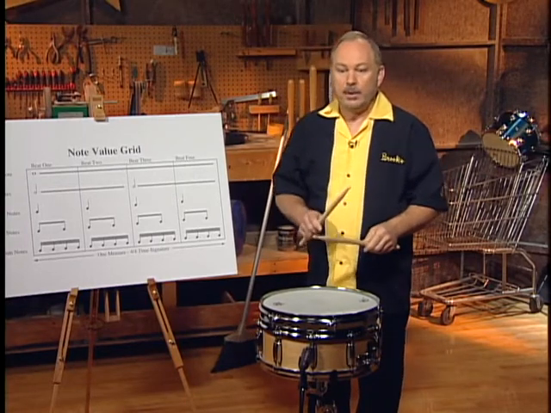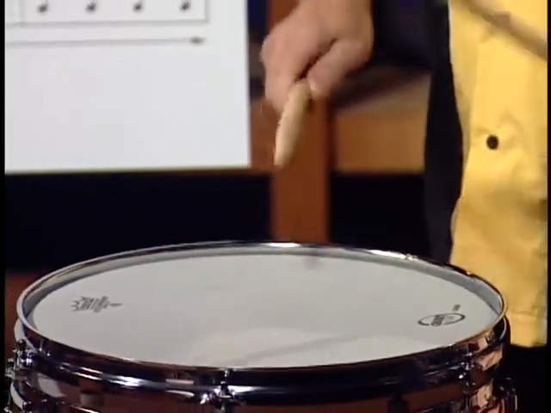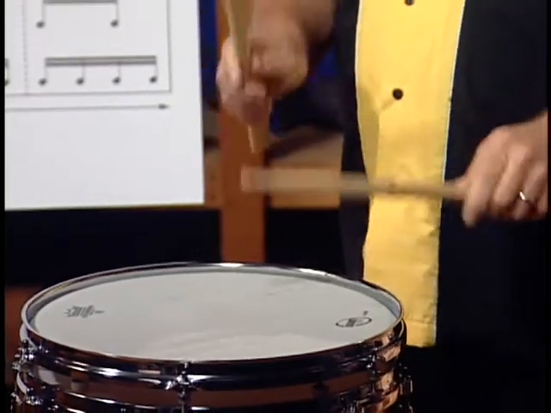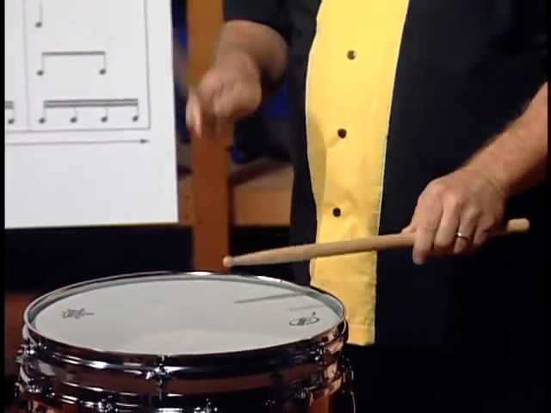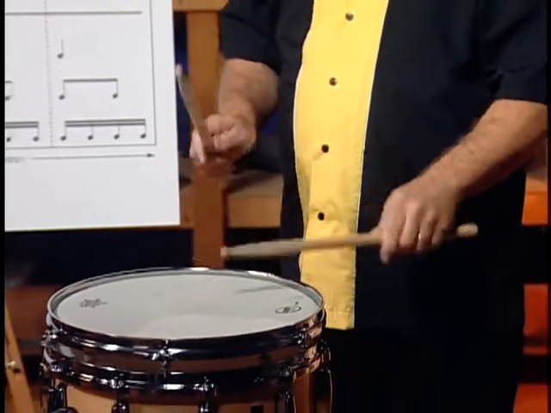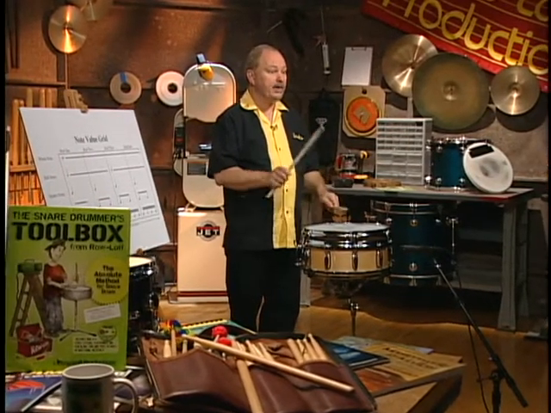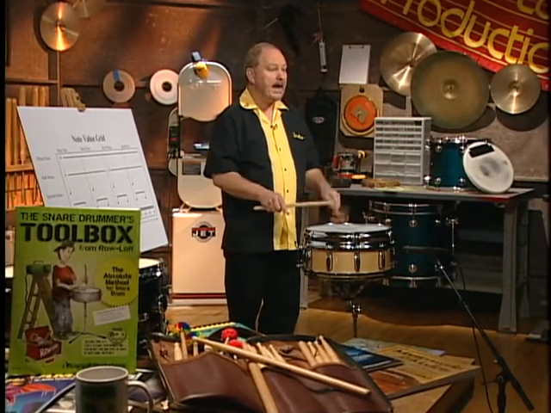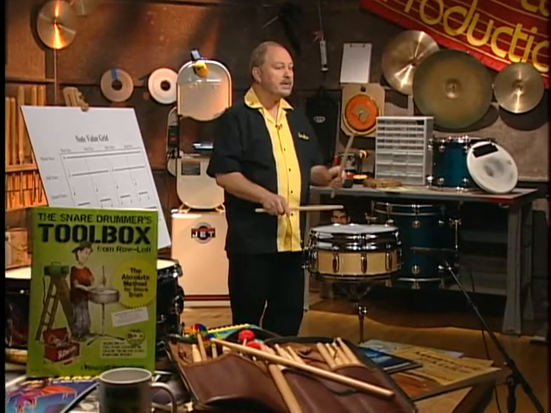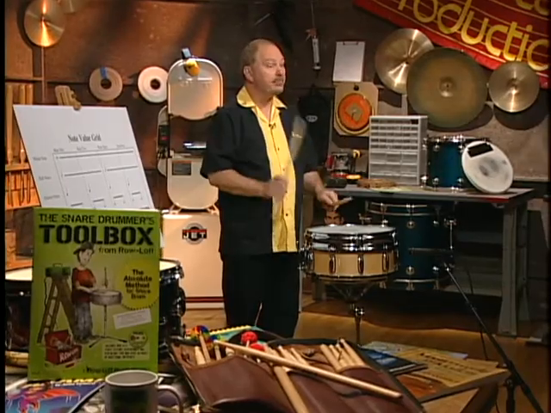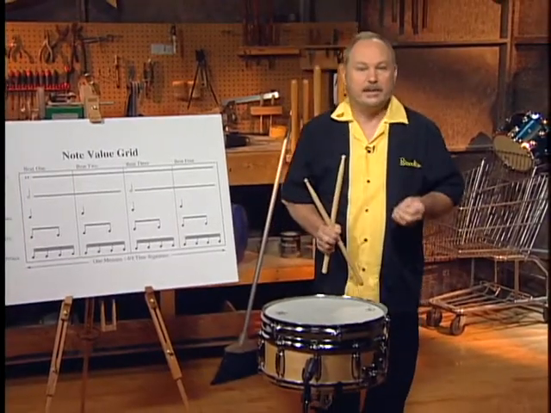1, 2, 3. 1 and 2 E and a 3 and 1 E and a 2 E and a 3 and 1 and 2 E and a 3 and 1 E and a 2 E and a 3 E and a 1 and 2 E and a 3 and 1 E and a 2 E and a 3 and 1 and 2 E and a 3 and 1 E and a 2 and 3. There's your first and second ending.